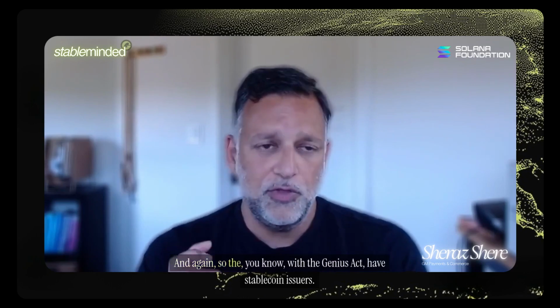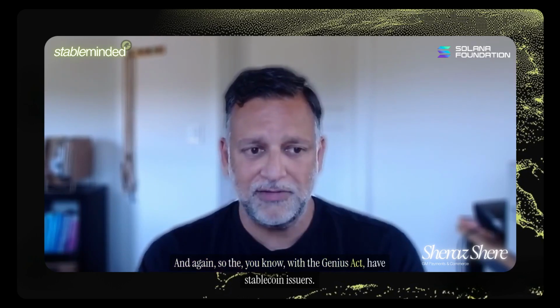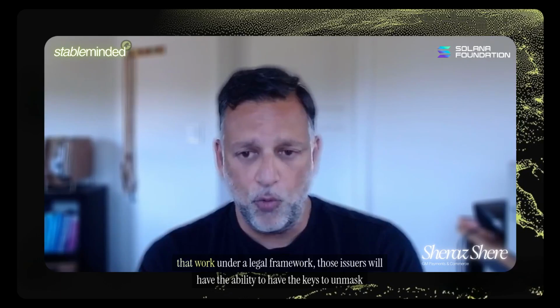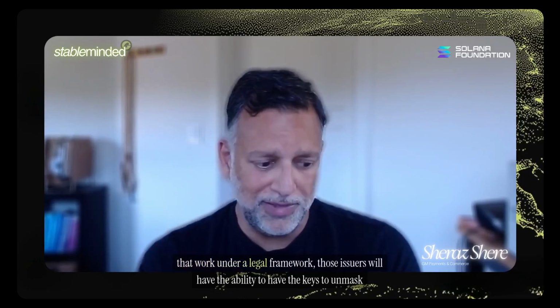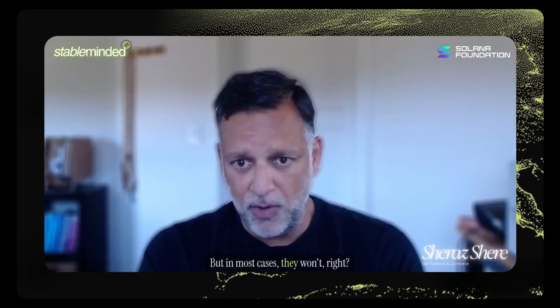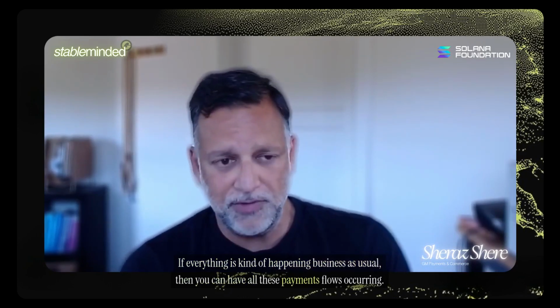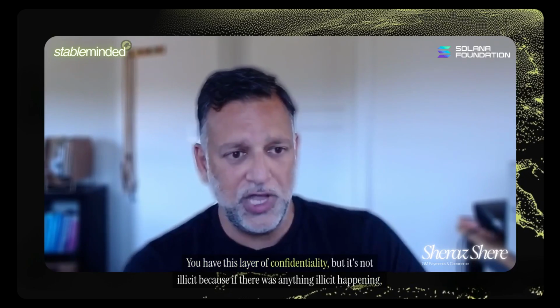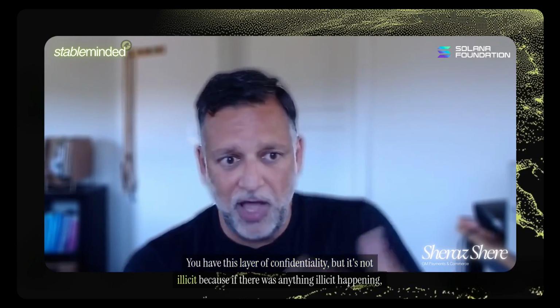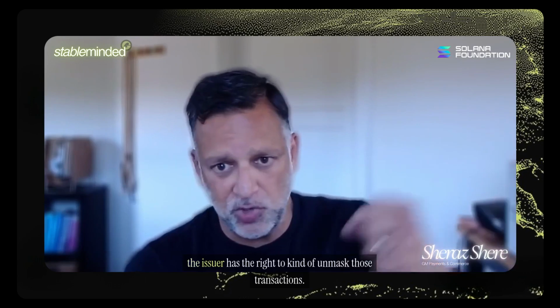And again, with the Genius Act, you have stablecoin issuers that work under a legal framework. Those issuers will have the ability to have the keys to unmask confidentiality if required. But in most cases, they won't. If everything is happening business as usual, then you can have all these payment flows occurring. You have this layer of confidentiality, but it's not illicit, because if there was anything illicit happening, the issuer has the right to unmask those transactions. Token extensions for you guys is the key feature that allows for this to be possible.